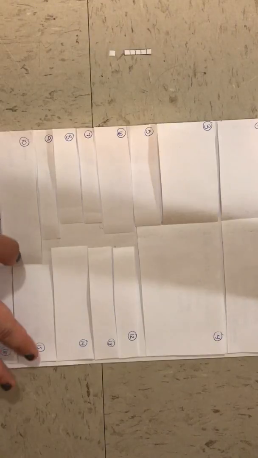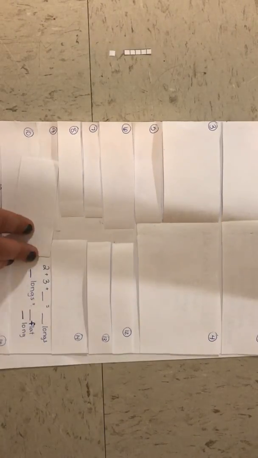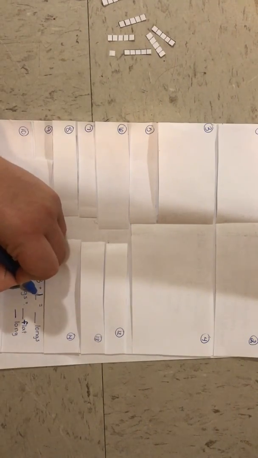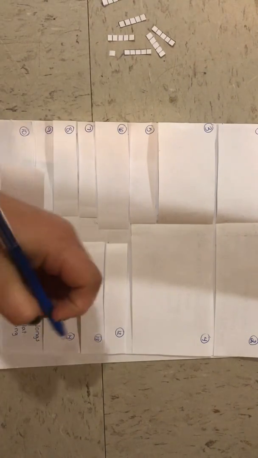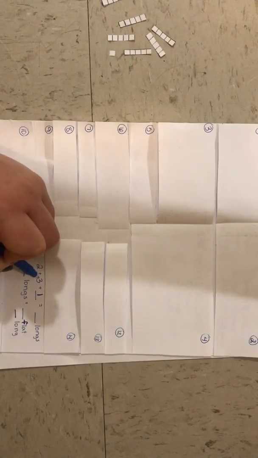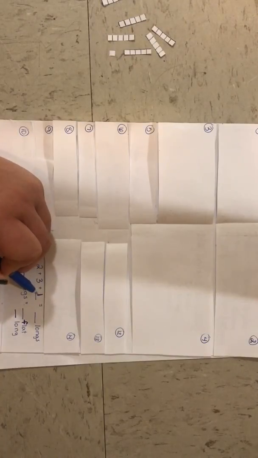Now we can move to longs. So we have 2 longs. We have 2 longs plus 3 longs plus the 1 long that we just got from adding the units. So we have 2 plus 3 is 5 plus 1 is 6. 6 longs.